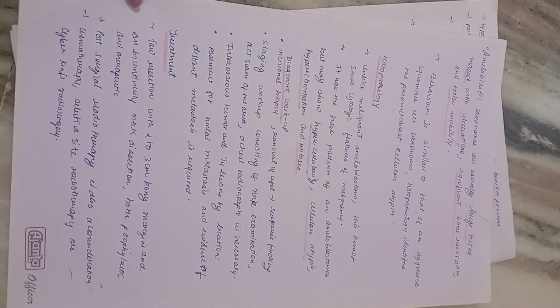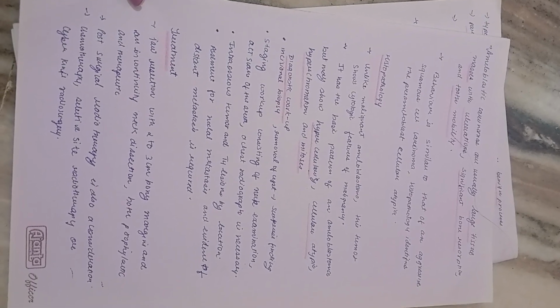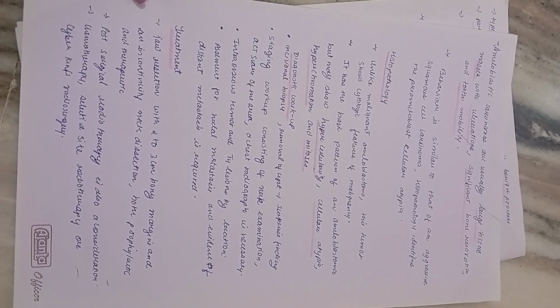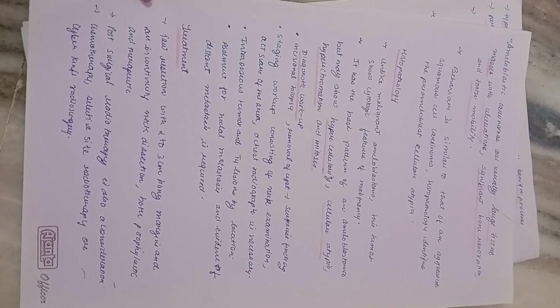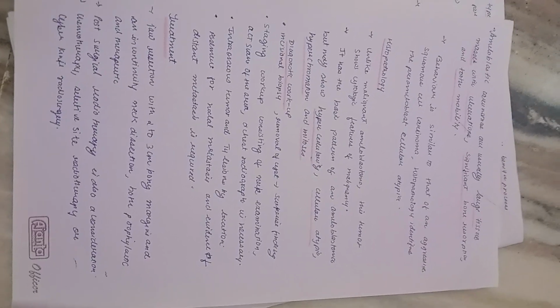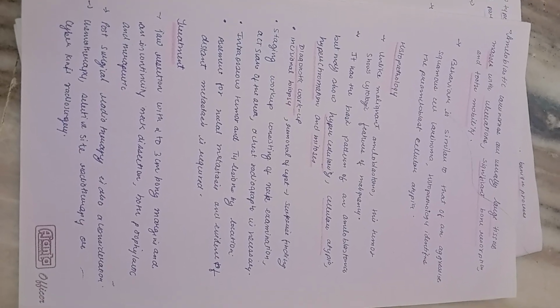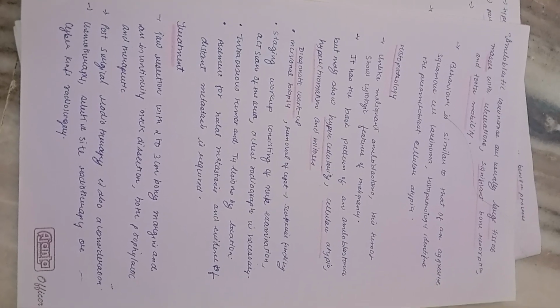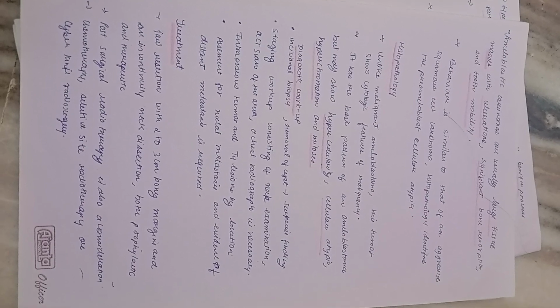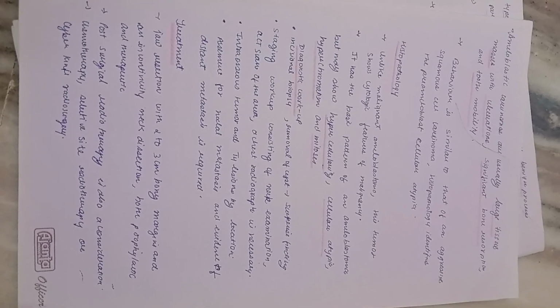Treatment: jaw resection with a 2 to 3 centimeter bony margin and an in-continuity neck dissection, both prophylactic and therapeutic. Okay, this treatment plan is also for all four types. Post-surgical radiotherapy is also a consideration. Chemotherapy, selective site radiotherapy or cyber knife radiosurgery.